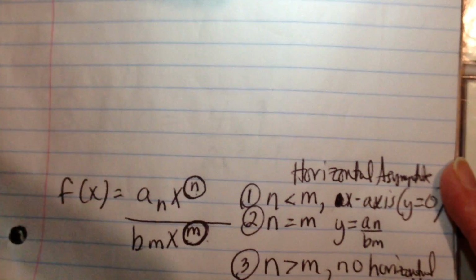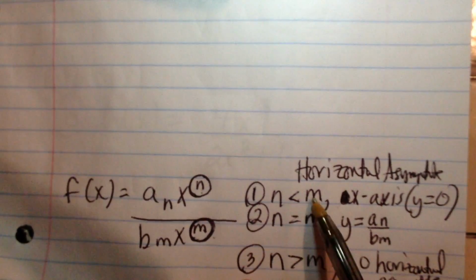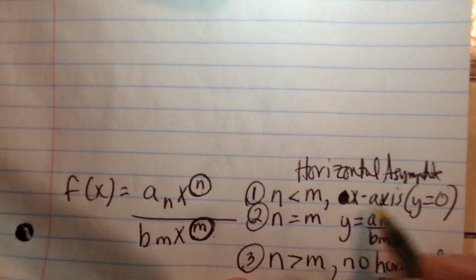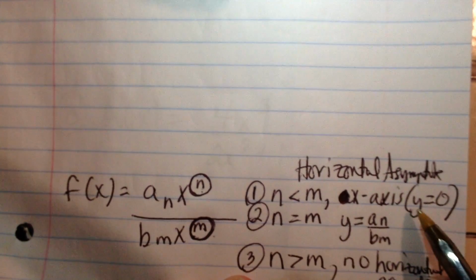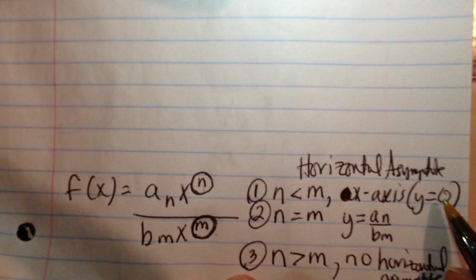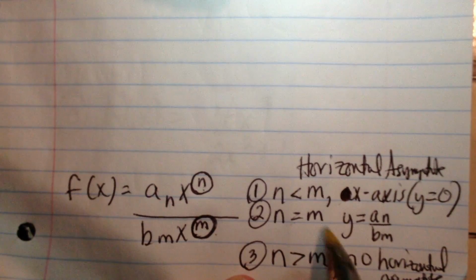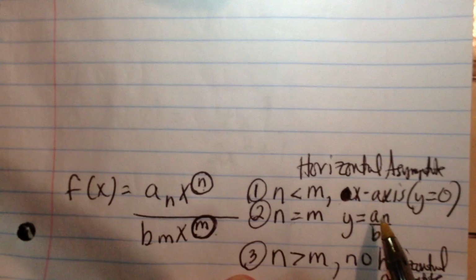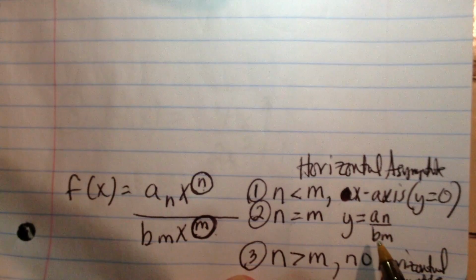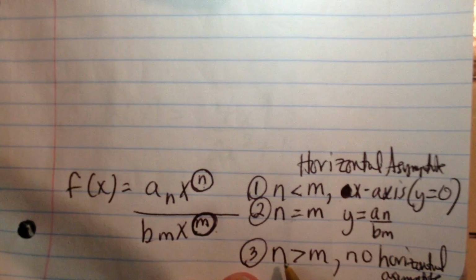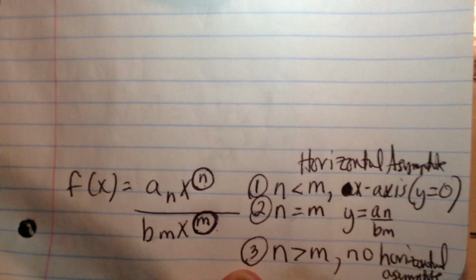If n is less than m, then the x-axis is your horizontal asymptote, y equals 0. If n is equal to m, it's y equals the coefficient divided by the coefficient. And number 3, if n is greater than m, then there is no horizontal asymptote.